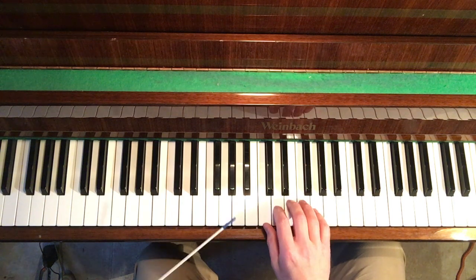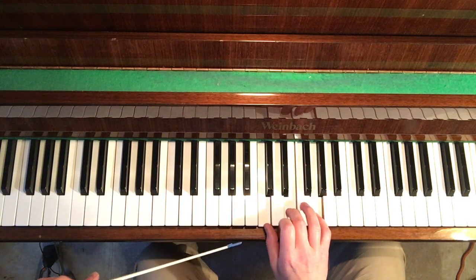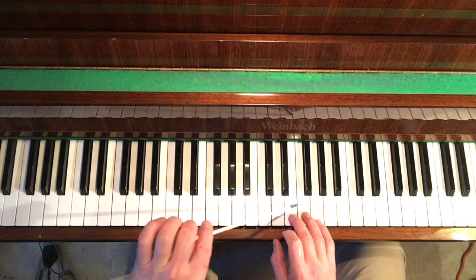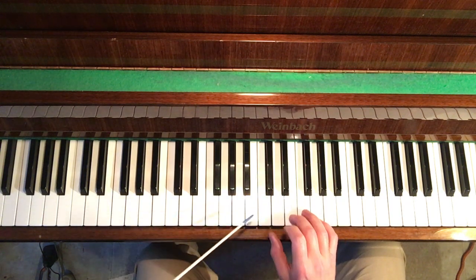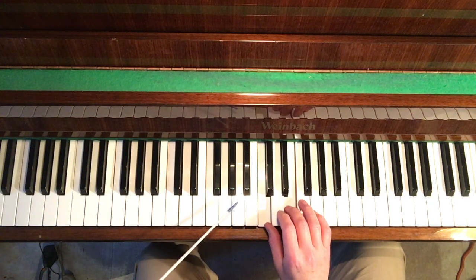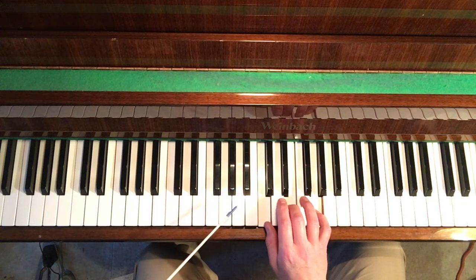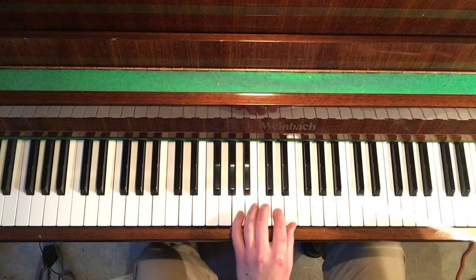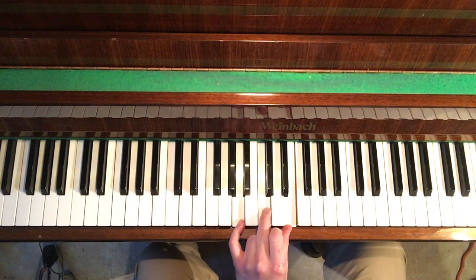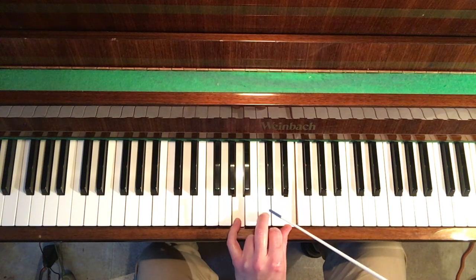So like a C major triad, for example, has a major third and a minor third put together. So from the root to the third is a major third. From the third to the fifth, that's a minor third. So you put them together, you get a major triad. A minor triad is the opposite. From the root to the third is a minor third. From the third to the fifth is a major third.